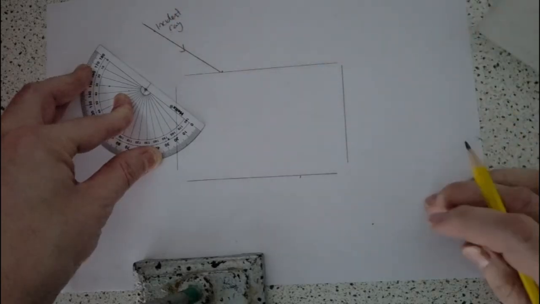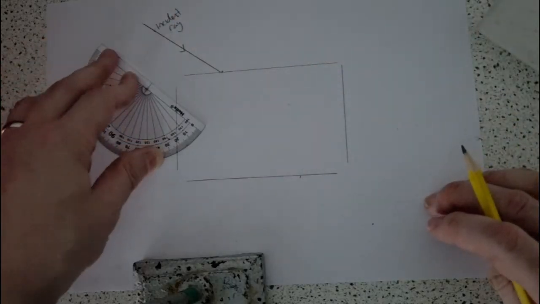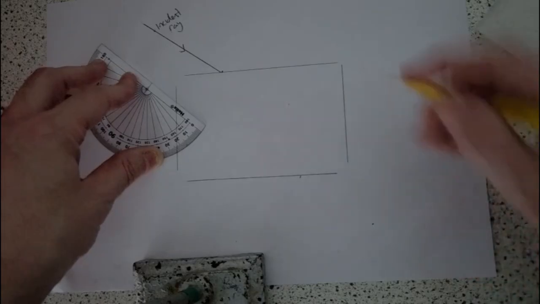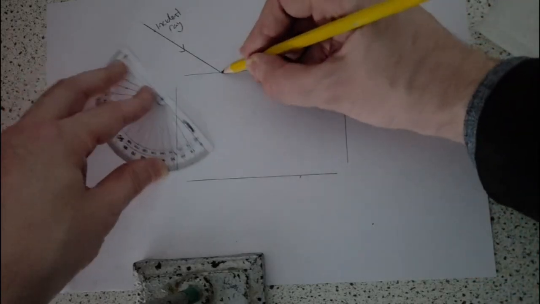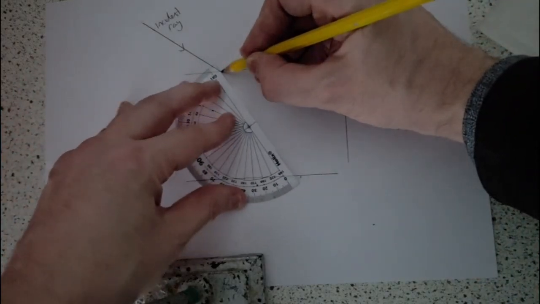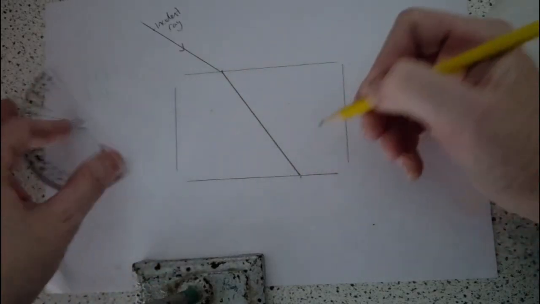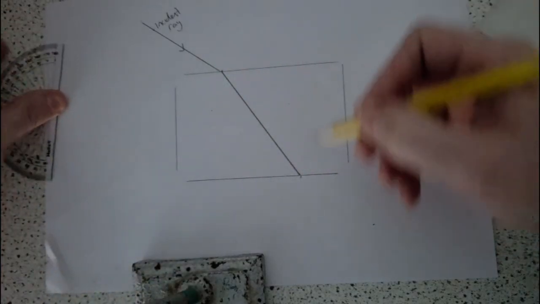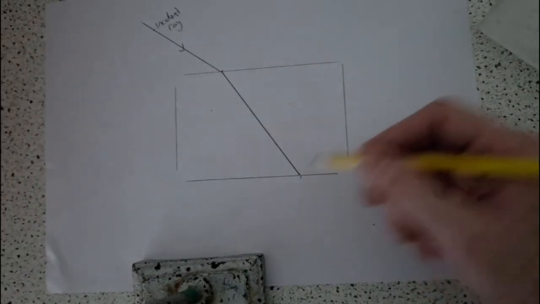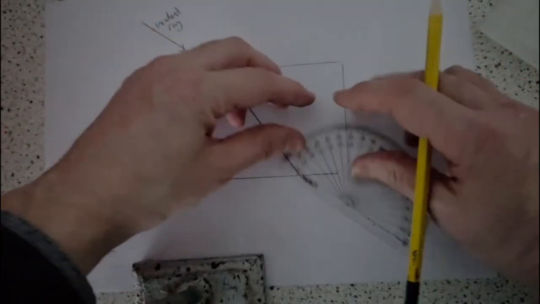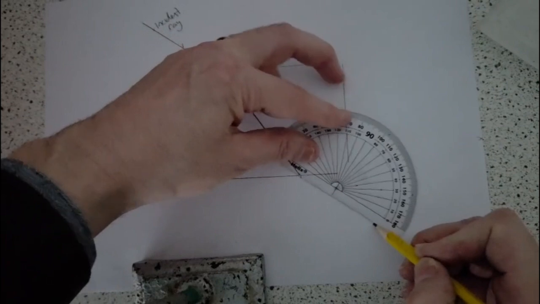An incident is when something happens. Well, this is where the light was happening. It's incident there. Next, the dot where the light hit the perspex, I'm going to join to the dot where it left the perspex, which is there. And finally, the dot where it left the perspex here, and the dot for where the light ended up going over here, I'll join them together.